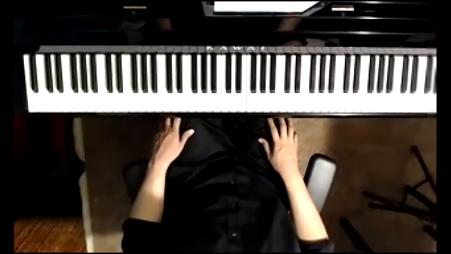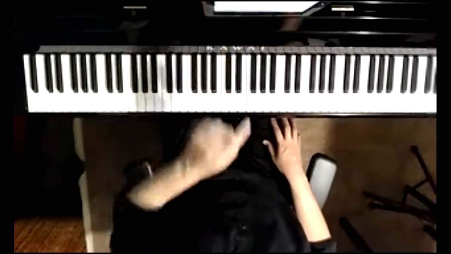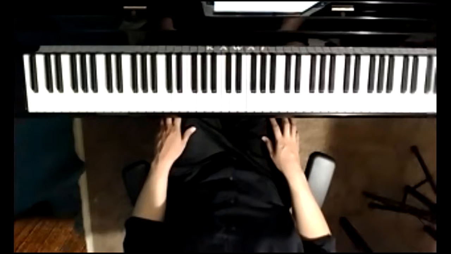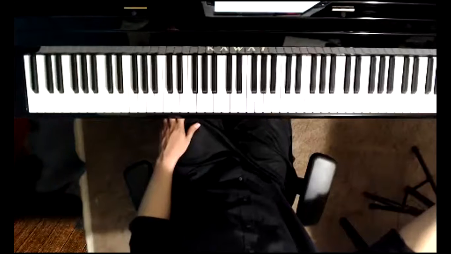Okay, so I hope we were able to learn both hands for the Gravity Falls theme, page 1, going a little bit into page 2. So please practice one hand at a time, and we will see you at the next lesson.